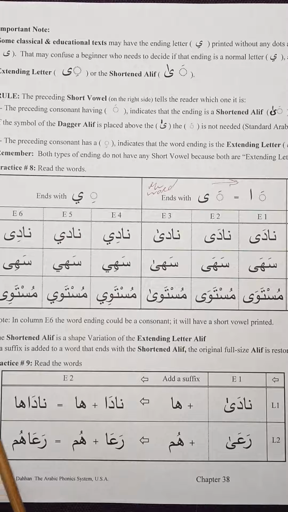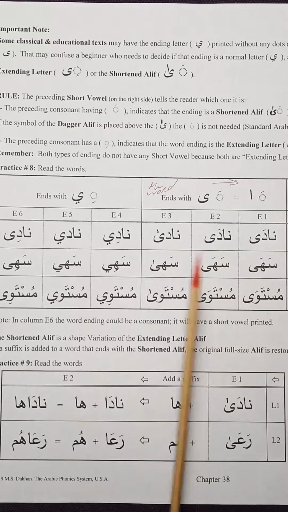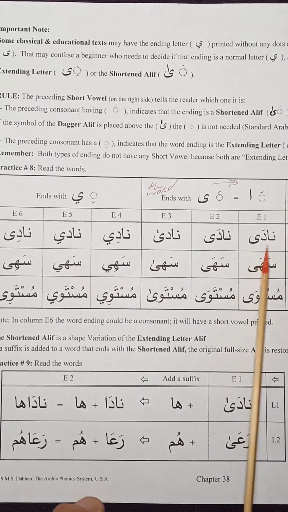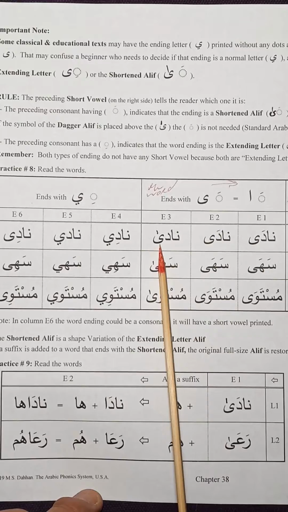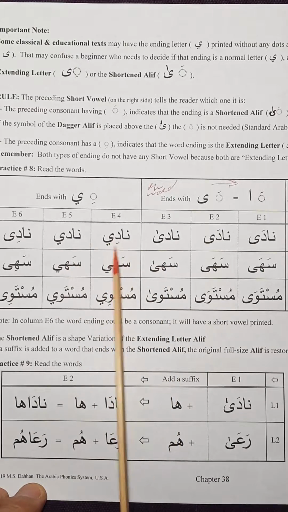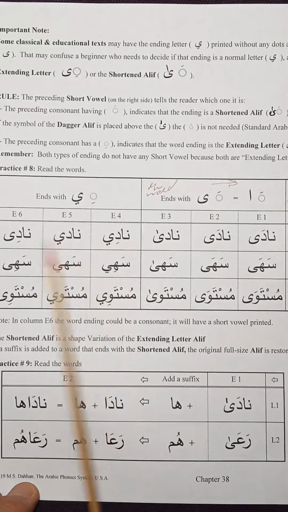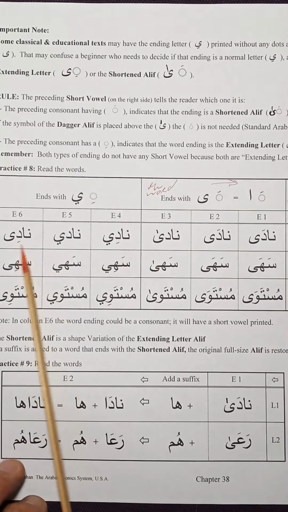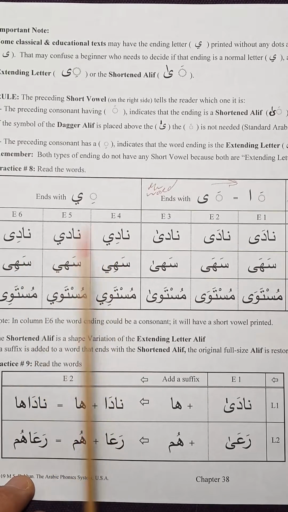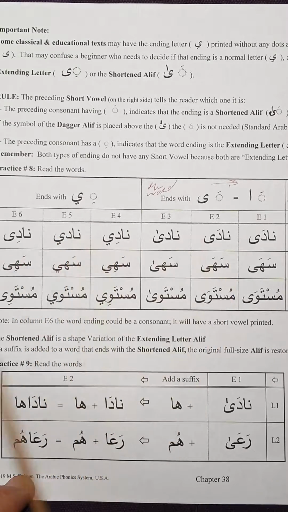Oh, the dots. Okay, well, nada is here. This is equal to this one, and here it's nadi, a whole different sound. And even if you see it like this, it is that. And oh, saha.